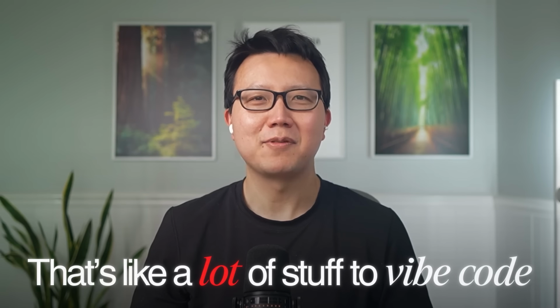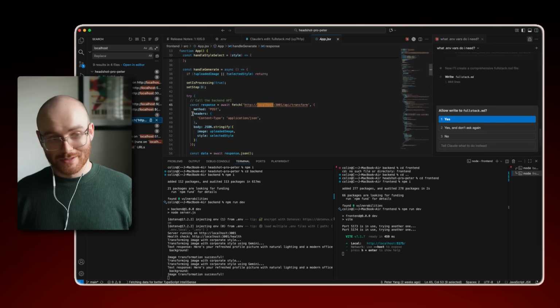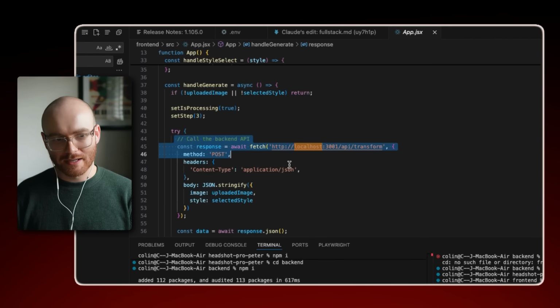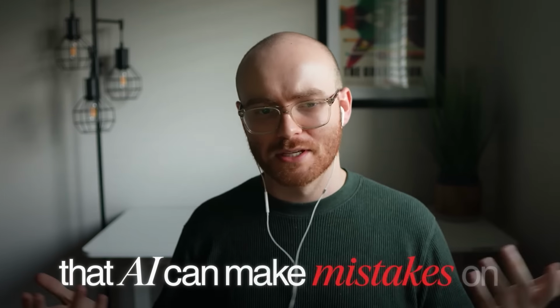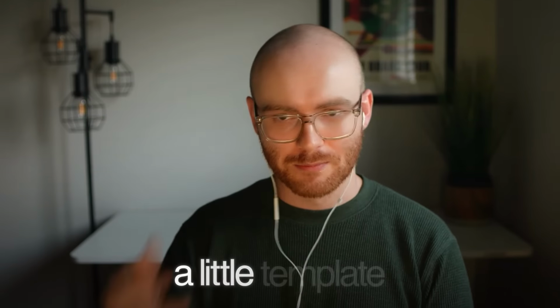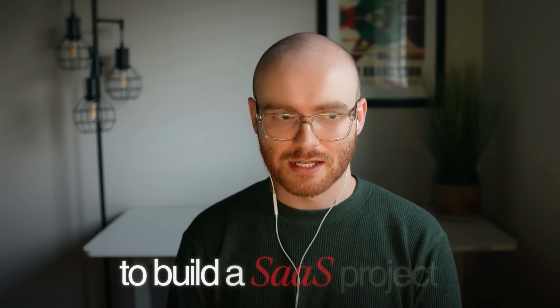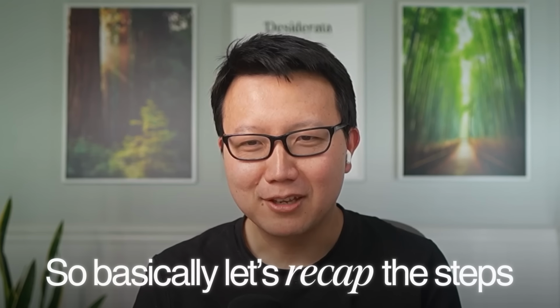That's a lot of stuff to vibe code, man. That's a lot. So if you tried to deploy this app, it wouldn't work. You have a request to the backend from your client side to generate the image to this endpoint that you made, API transform, but it's sending it right to localhost 3001. So these are some good examples of the types of things that AI can make mistakes on. What I built is a little template that has what I think are the most common necessary features to build a SaaS project. So basically, let's recap the steps to build a real product.